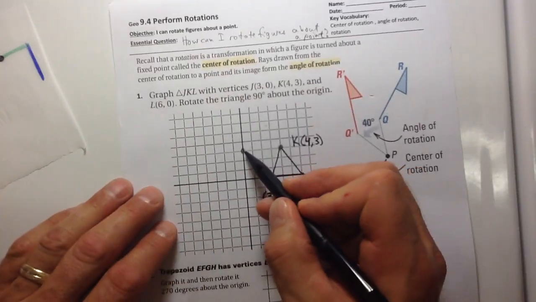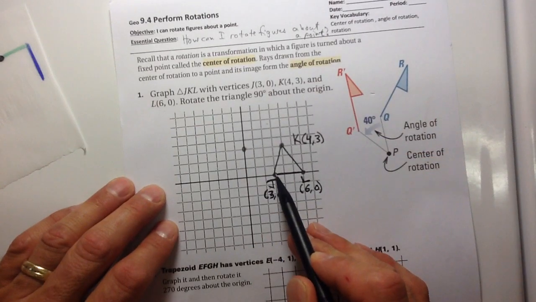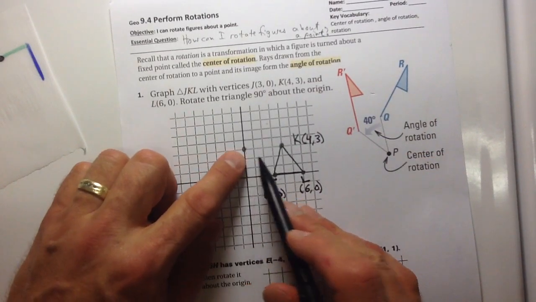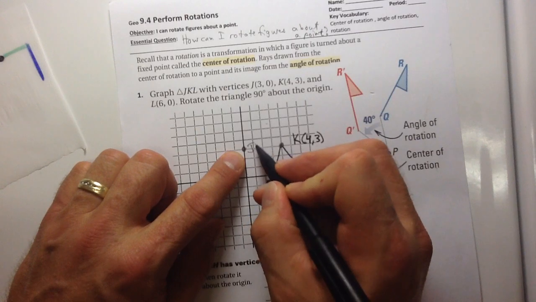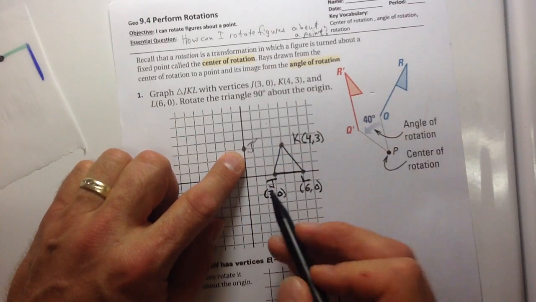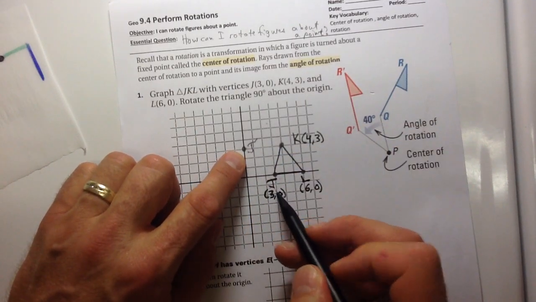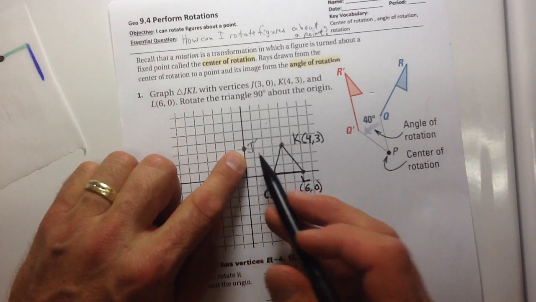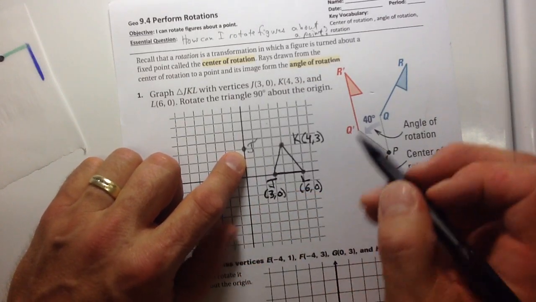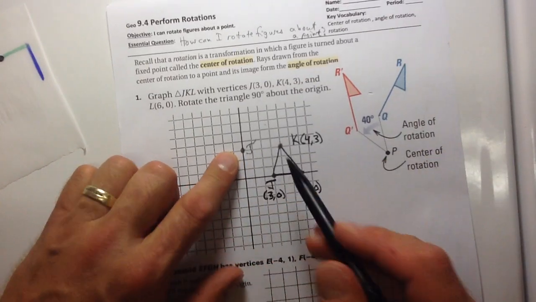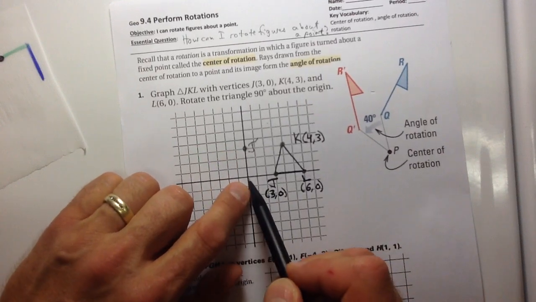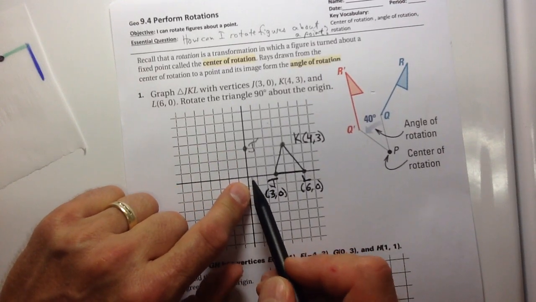Now the question is, if I start with J, what is this point here called now? It's called J prime. So here's your pre-image, J, going to the image, J prime. And what are the coordinates of that point? Well, remember, start back at the origin and do your x coordinate first.